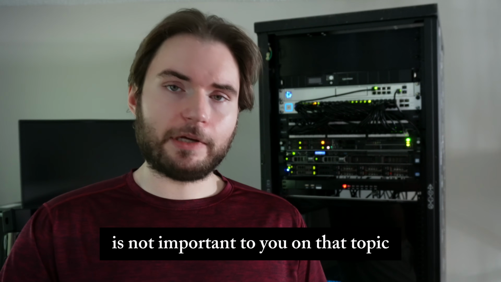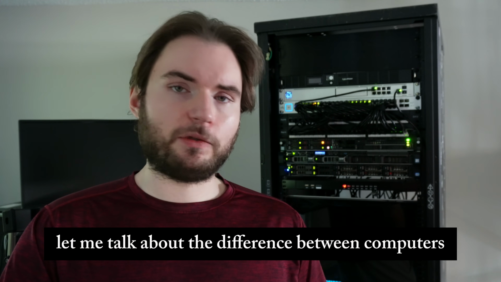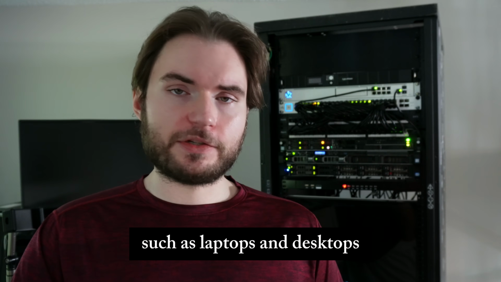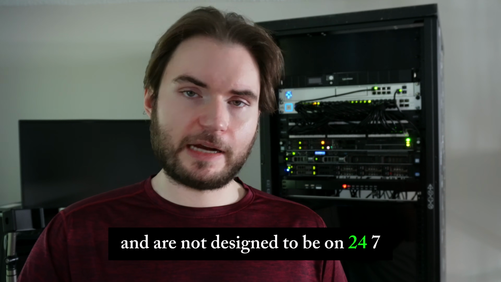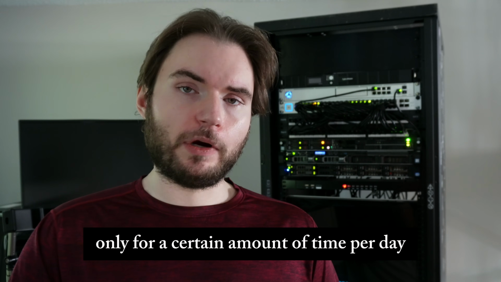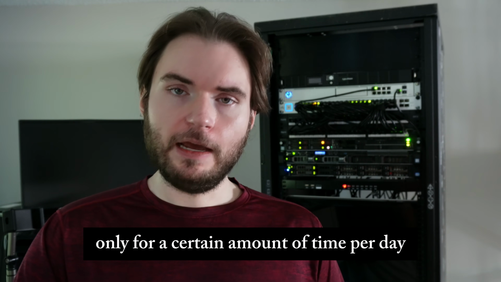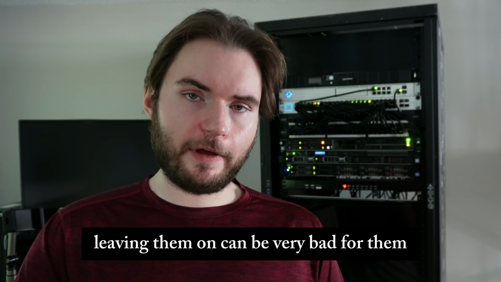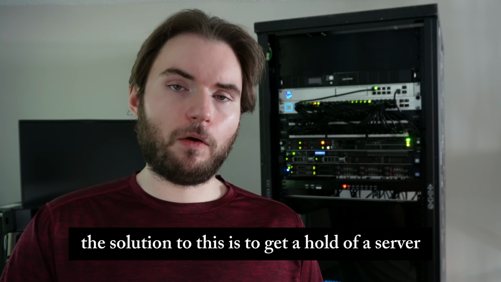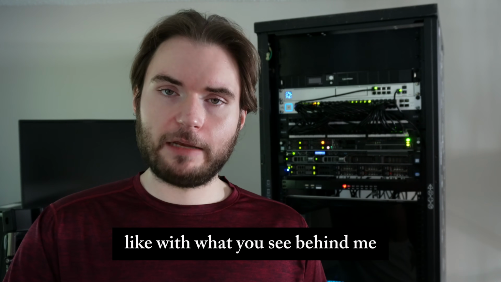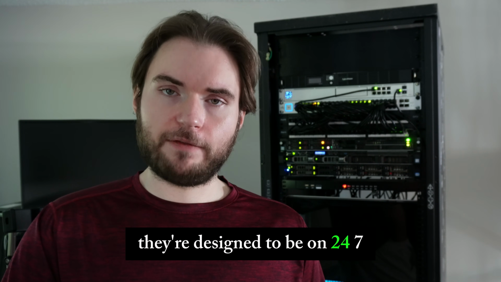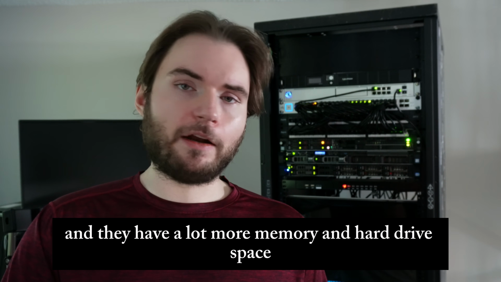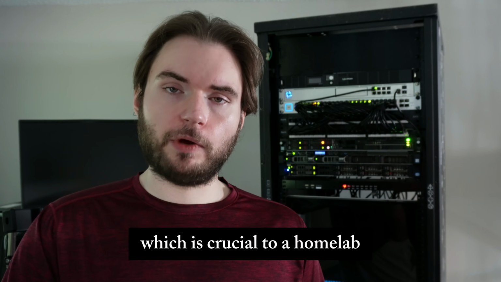On that topic, real quick, let me talk about the difference between computers and servers. Computers, such as laptops and desktops, are meant to have a user operating them and are not designed to be on 24/7, only for a certain amount of time per day. Leaving them on can be very bad for them. The solution to this is to get a hold of a server, like with what you see behind me. Servers are a lot hardier, they're designed to be on 24/7, and they have a lot more memory and hard drive space, which is crucial to a home lab.